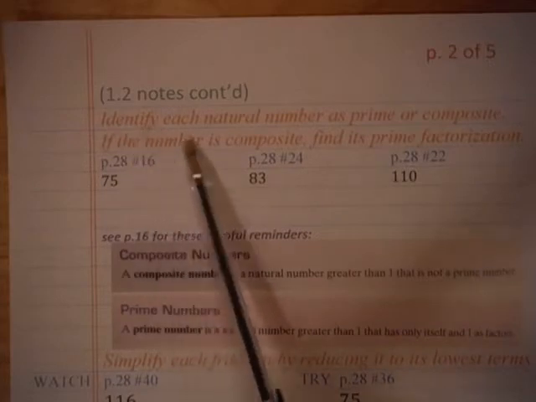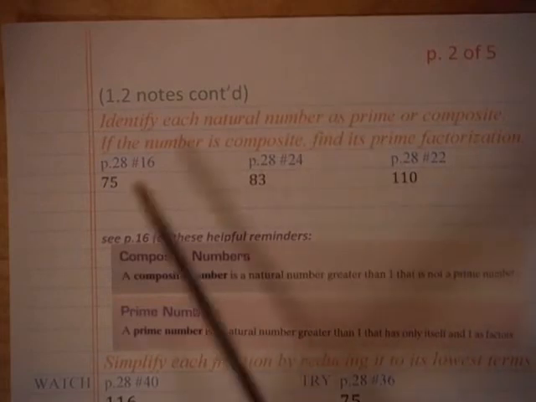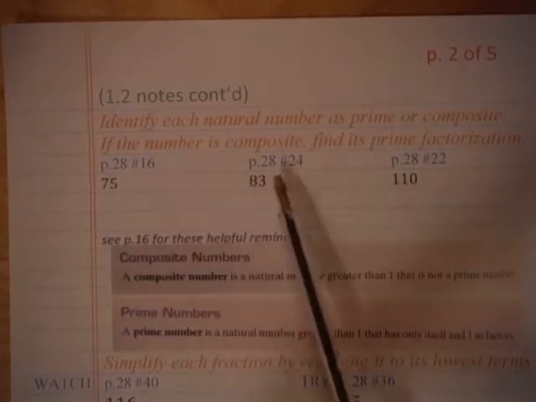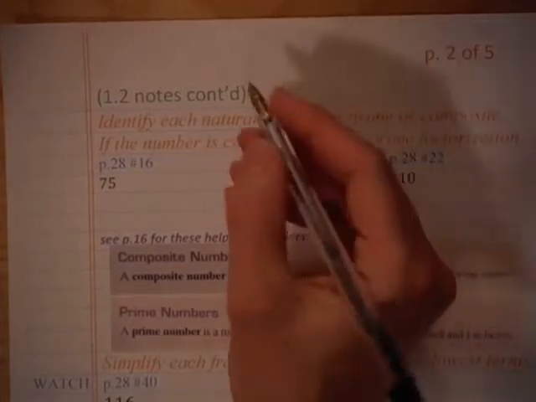The instructions say to identify each natural number as prime or composite. And if the number is composite, find its prime factorization. So a lot of vocabulary there. Let's kind of break that down.